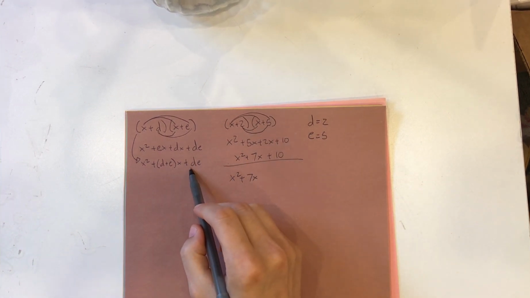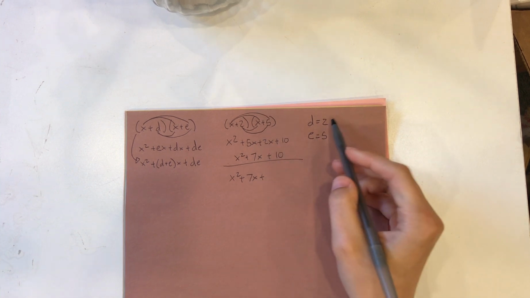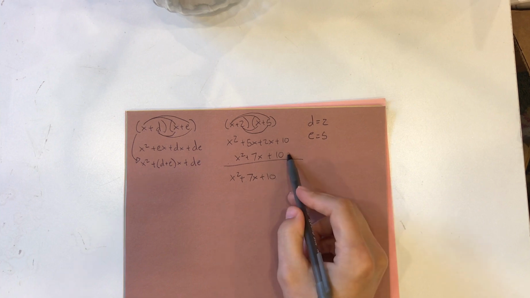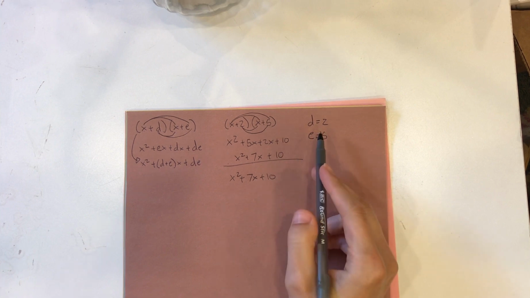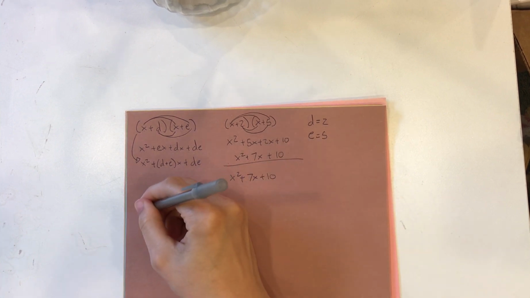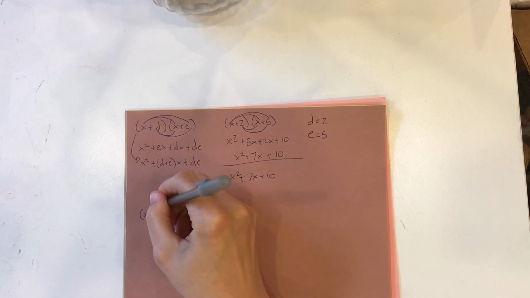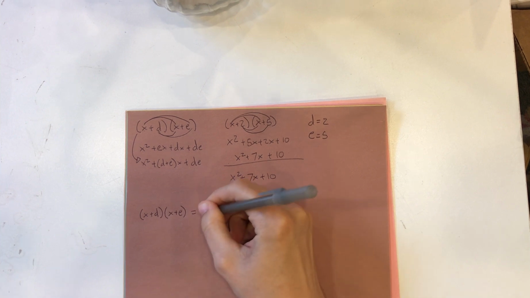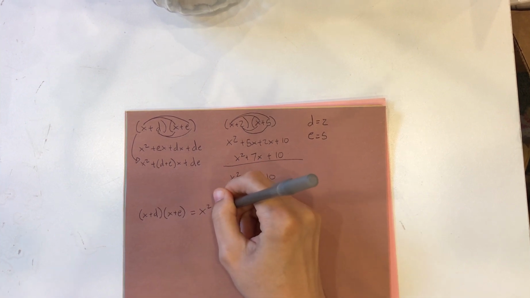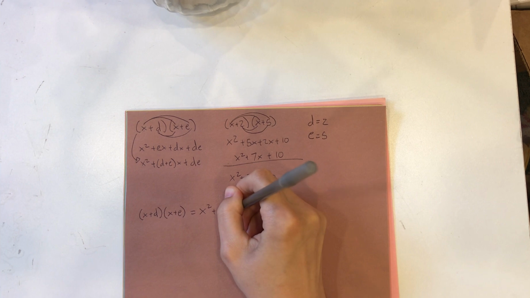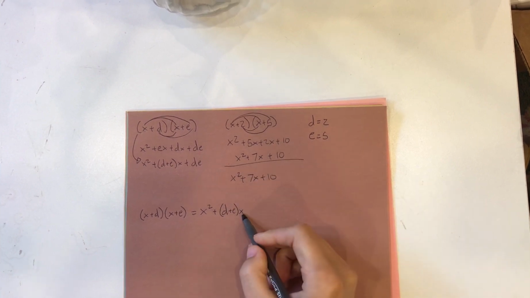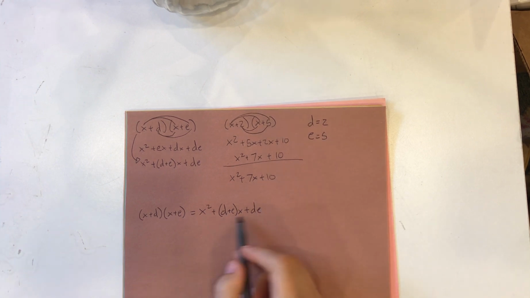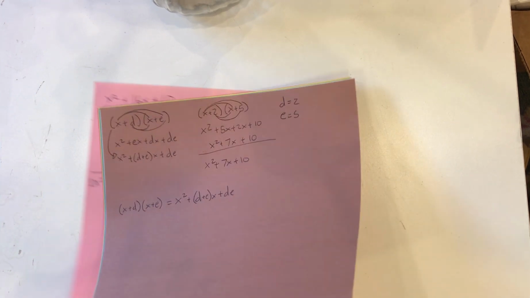And DE is our last term, so 2 times 5 is 10. So you can see that these are the same. Therefore, if x plus D times x plus E equals x squared plus (D plus E)x plus DE, then we can come back around to this.